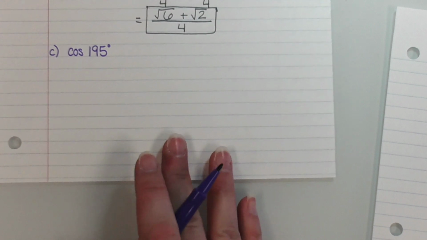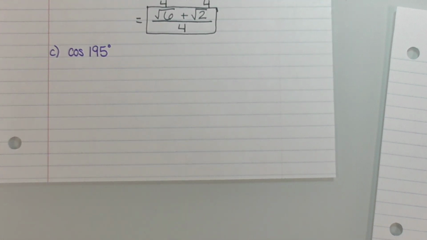Let's try another. This time I want to do a subtraction. You don't always have to choose subtraction or addition. I just am choosing on this one. I want to do one with subtraction. So I need two angles that subtract to get 195.